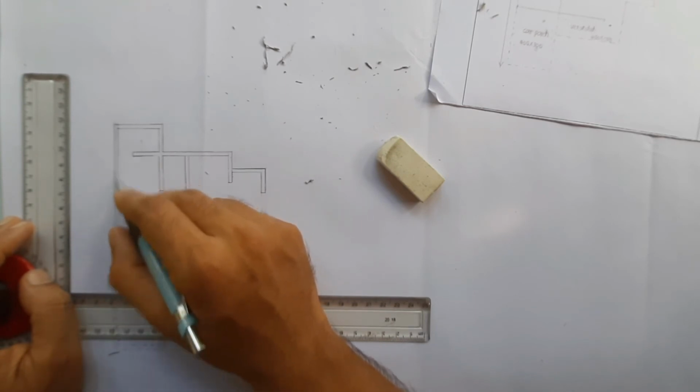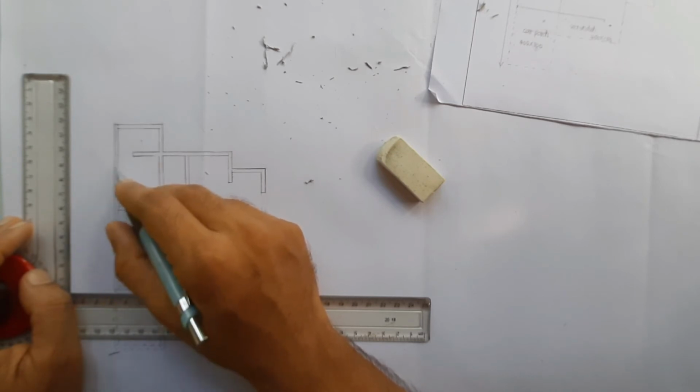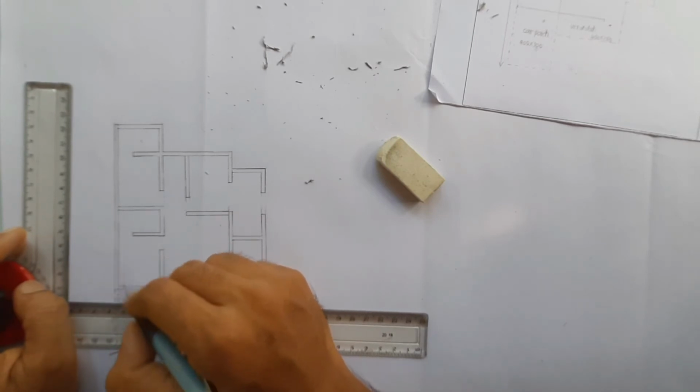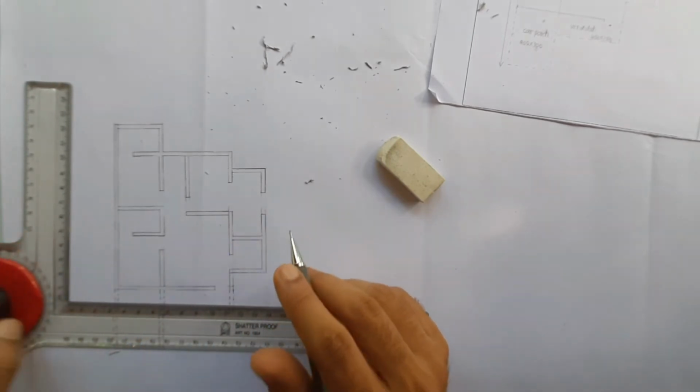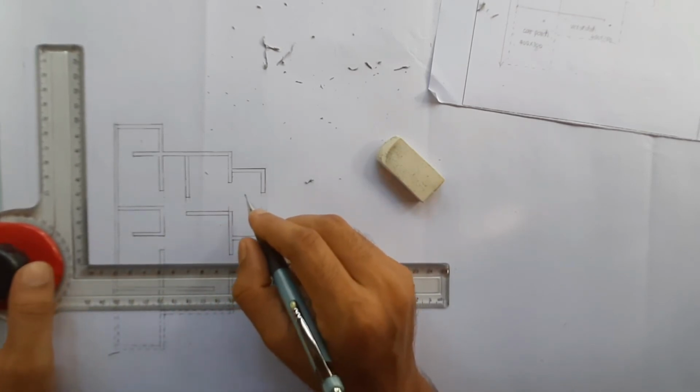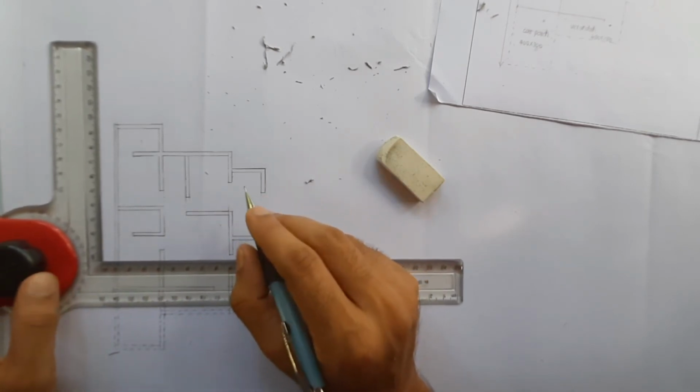is having only a single outer wall. So this outer wall should be fitted with sufficient ventilation. So here and here you can provide small windows. So this should be drawn on the wall thickness. So once you draw the windows and ventilators, then you can hatch it.